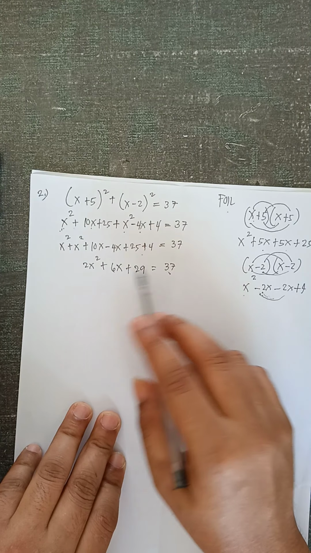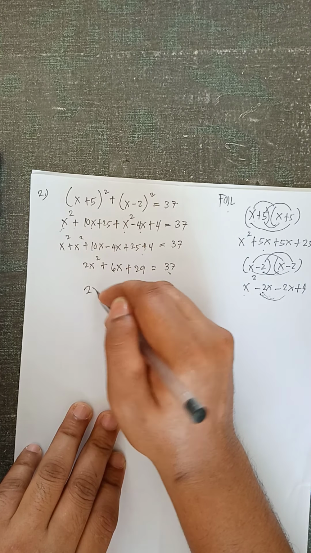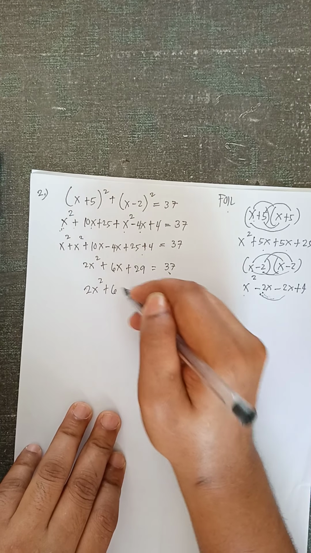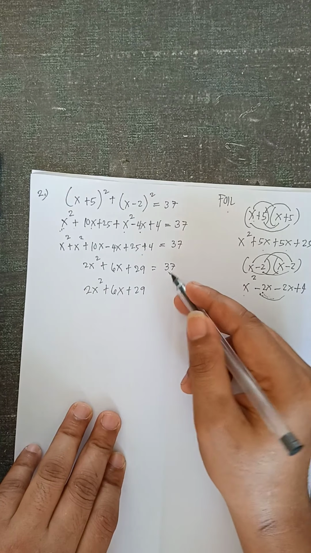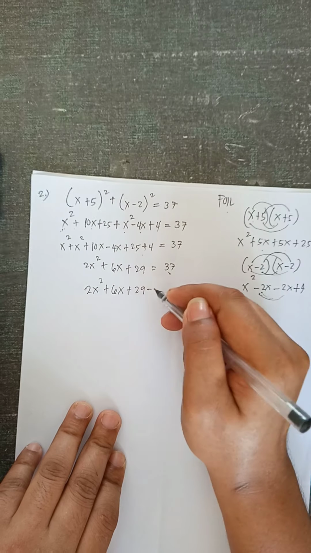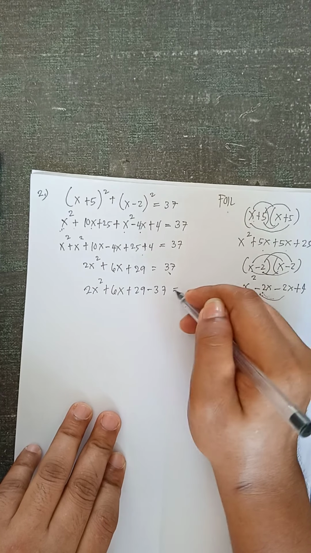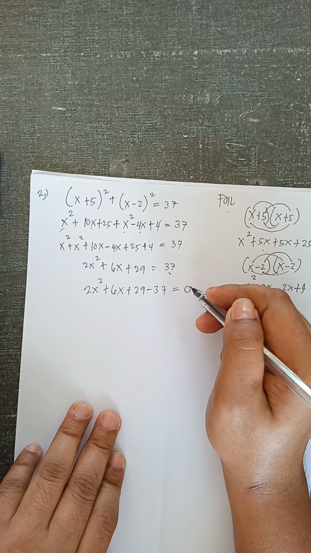So we transpose the 37 to the left side. We have 2x squared plus 6x plus 29. Transposing 37 to the left side, it becomes negative 37 equals 0.